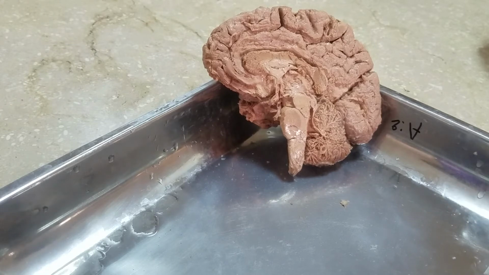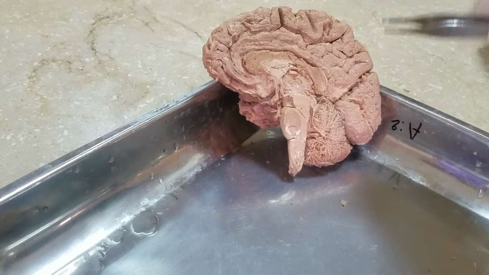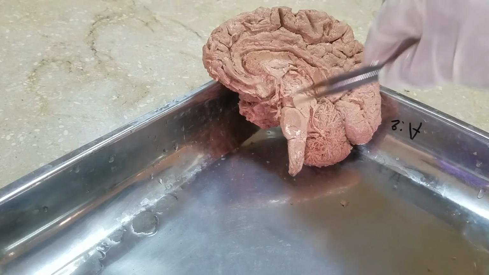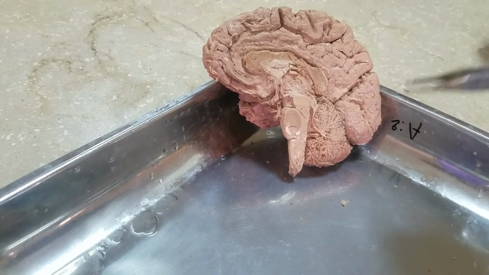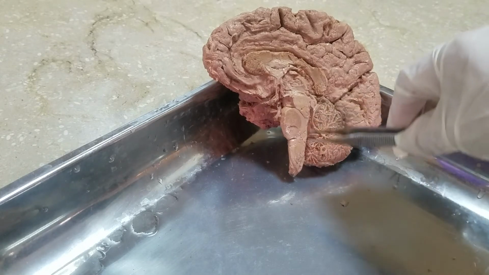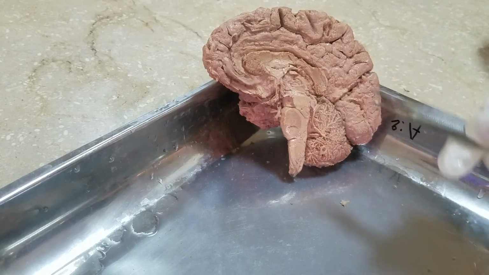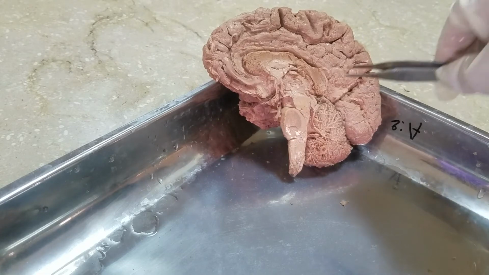On the medial side, what we can see is that this is the front and this is the back side, the anterior part and the posterior part. How do we define the anterior and posterior part? Because of the presence of the cerebellum. So this cerebellum is present posteriorly. What other structures can be identified?